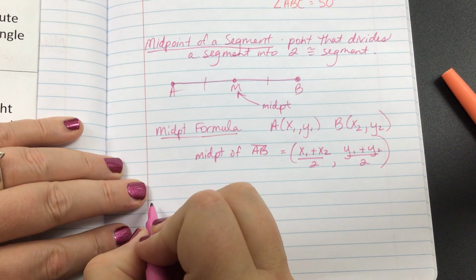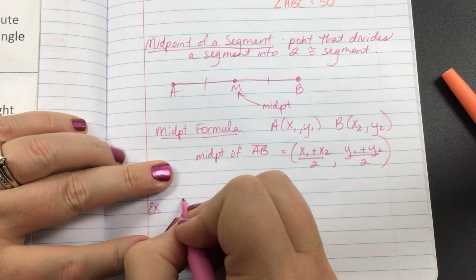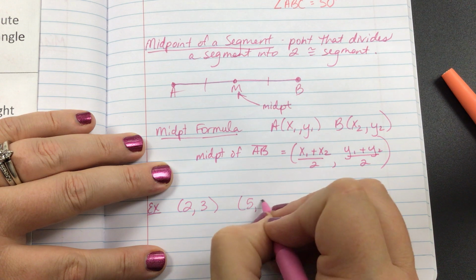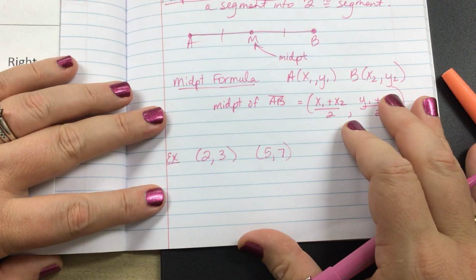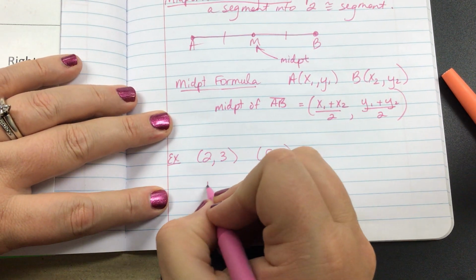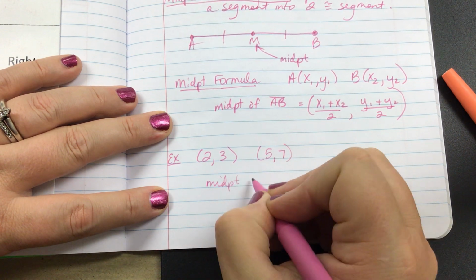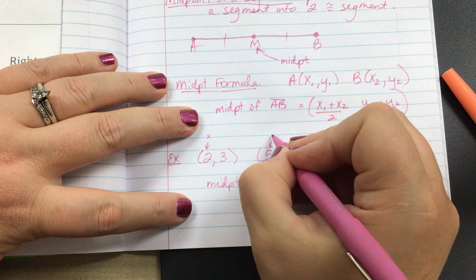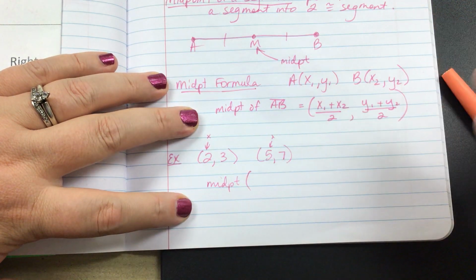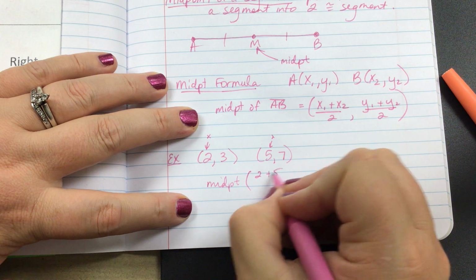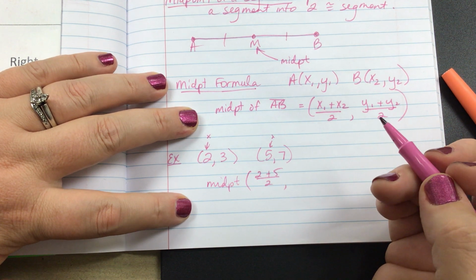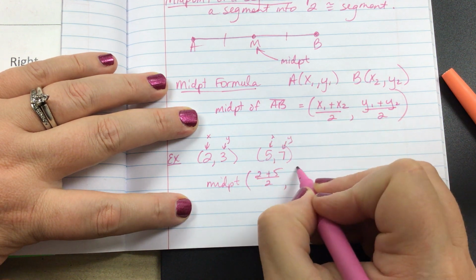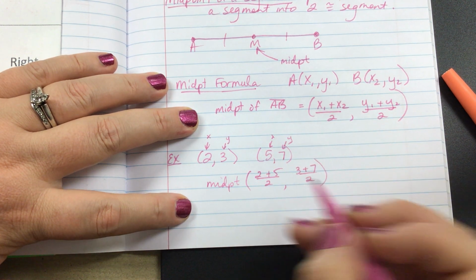So let's make up an example. Let's pretend one endpoint is at 2, 3, and the other endpoint is at 5, 7, and I want to find the midpoint of the segment. So again, to find the midpoint, I'm going to average the x's and then average the y's. So my x's are going to be the 2 and the 5. Remember, an ordered pair is x comma y. So I'm going to take 2 plus 5 and divide it by 2. And then for my y coordinate, I'm going to average the y's, which are my 3 and my 7. So 3 plus 7 divided by 2.